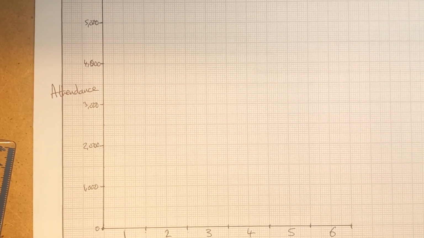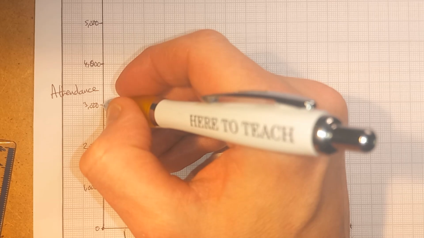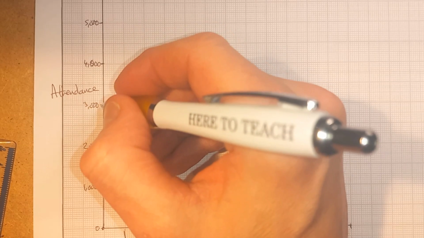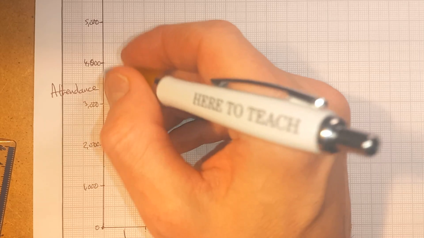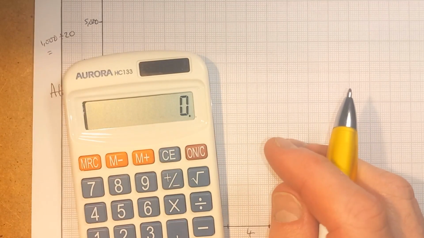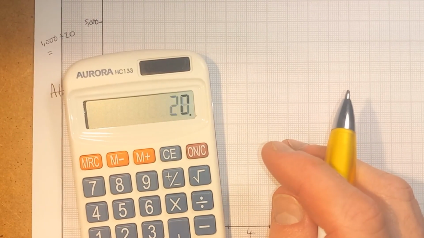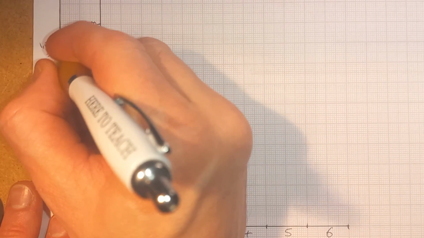So year 1, the attendance was 3,200. Okay, so this is 3,000. Well, we've now got, for 1,000, we've got 10 little boxes here and another 10 here. So we've got 20 boxes altogether. So if you think 1,000 divided by 20 means we've got 50 for each little box.